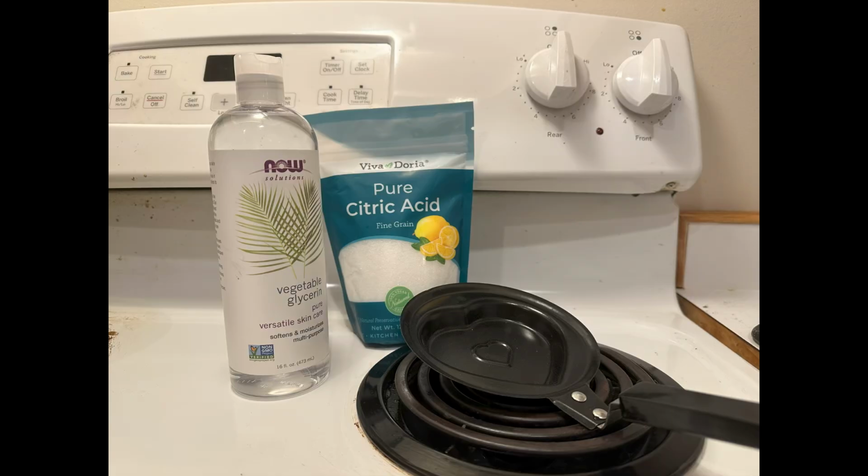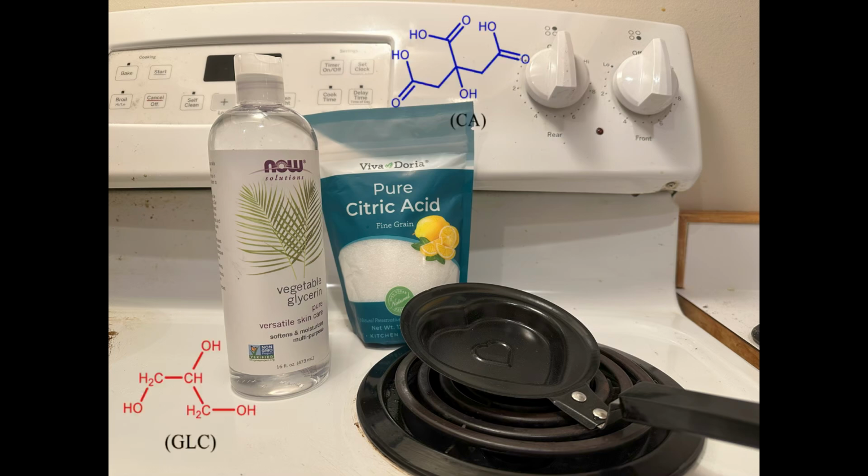Alright, welcome to my polymer cooking show. Today we will make a flexible polyester, and our ingredients are just two everyday items. First is glycerol, which you might know as a skincare product. The other is citric acid, a very common food additive you've probably seen in some drinks. So let's do it in our kitchen.